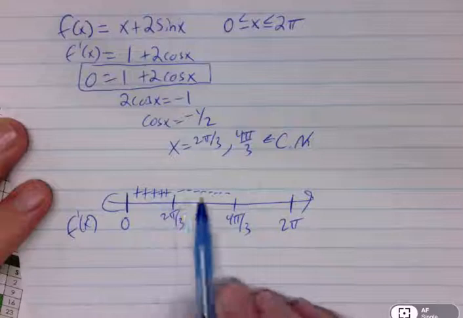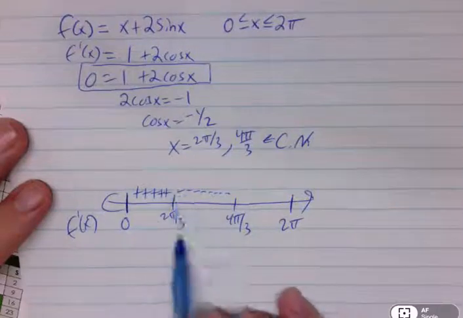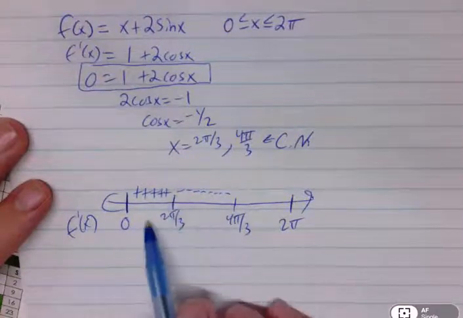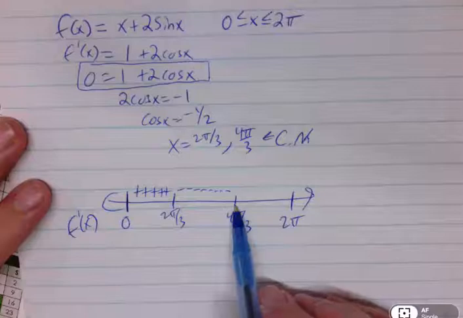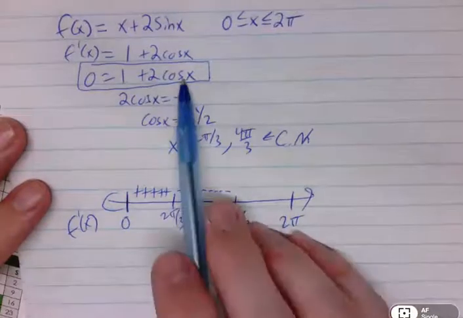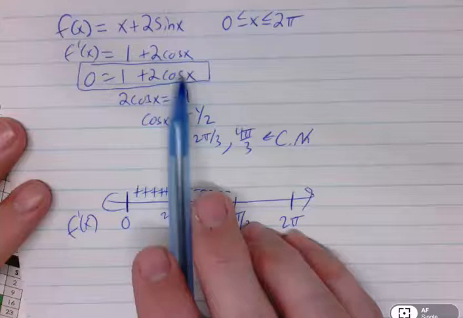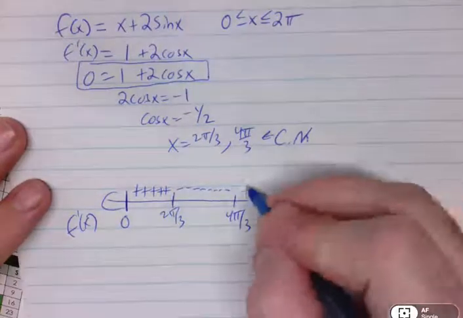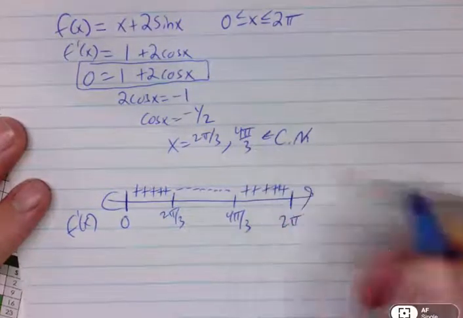So increasing, decreasing, which means what happens at 2 pi over 3? You're going to have a local max, right? Let's keep going though. So at 4 pi over 3 to 2 pi, pick something like 3 pi over 2. So 3 pi over 2, cosine is 0 again, so that's going to be +1, so just positive, and then I can just stop.